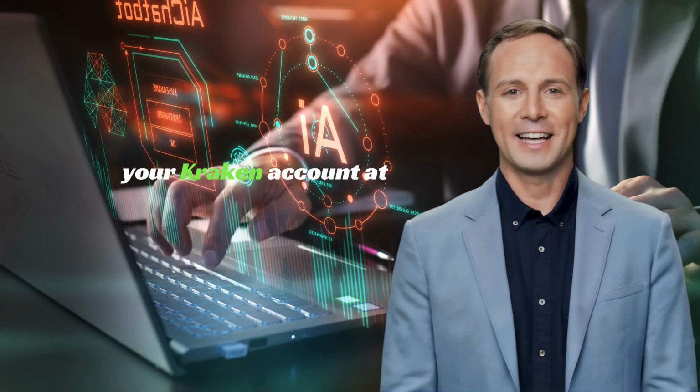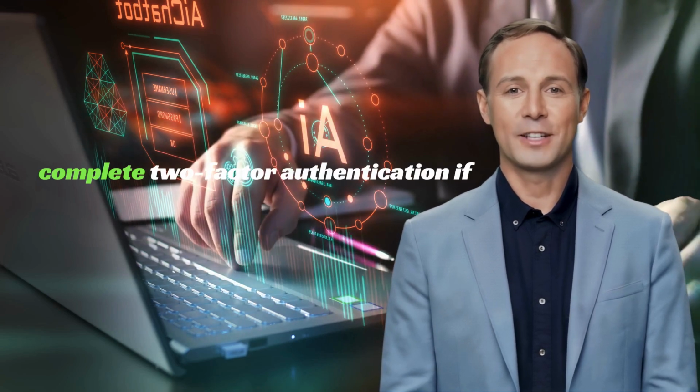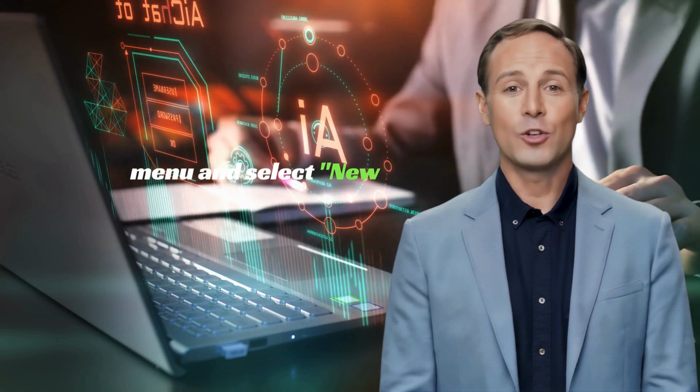Step 1. Log into your Kraken account at kraken.com using your email address and password, then complete two-factor authentication if enabled. Step 2. Navigate to Trade in the main menu and select New Order to access Kraken's trading interface.